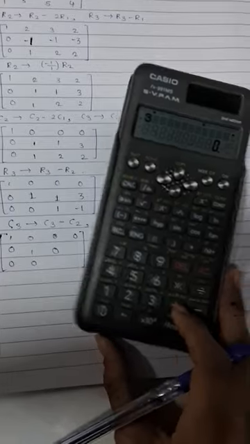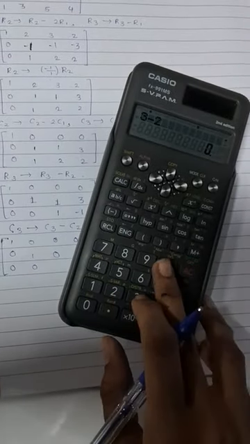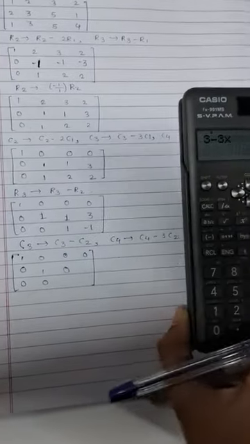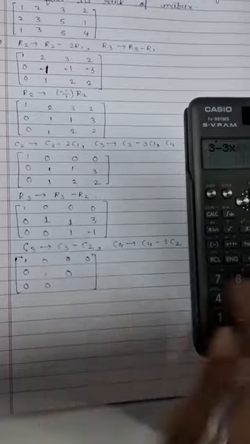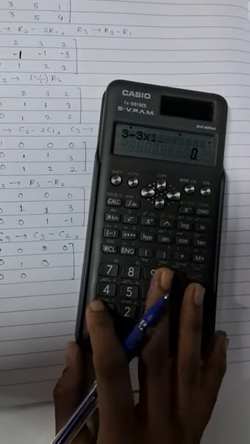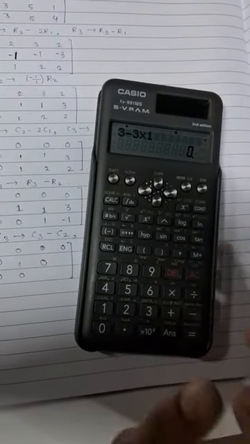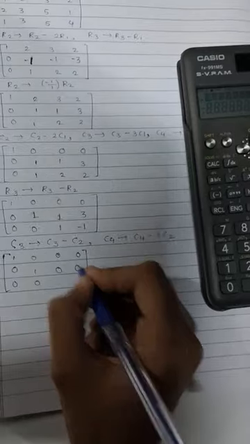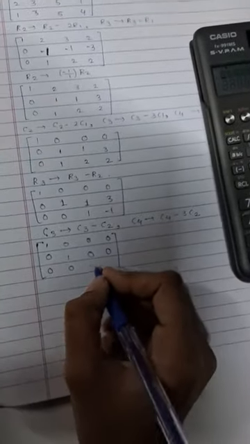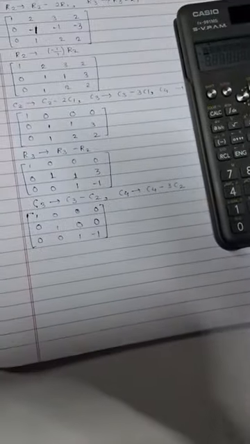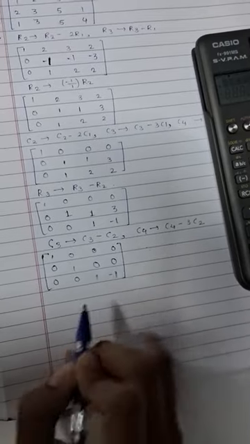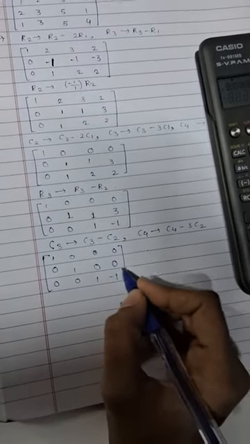Then minus of 3 into, what is C2? C2 is 1. So take it as 1 is equals to, you found the answer as 0. So write over here 0. So write the rest all values as it is. So now we have 1 over here, 1 over here and 1 over here. We have only minus 1 over here.